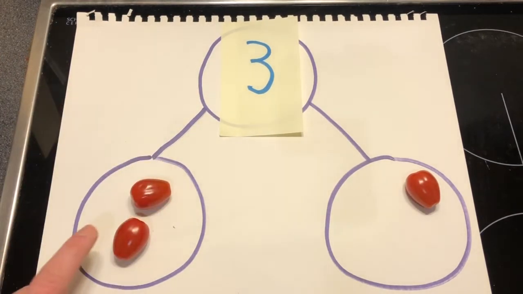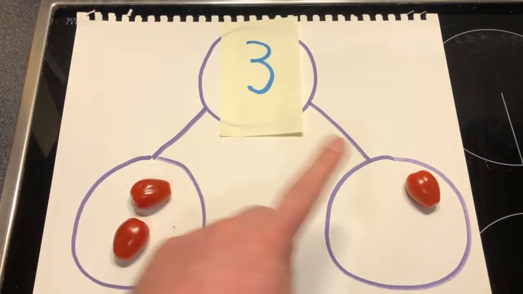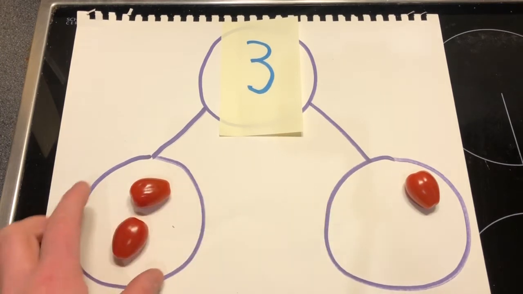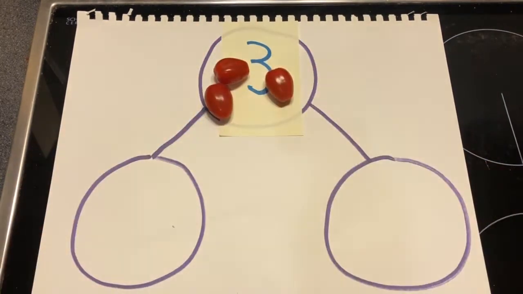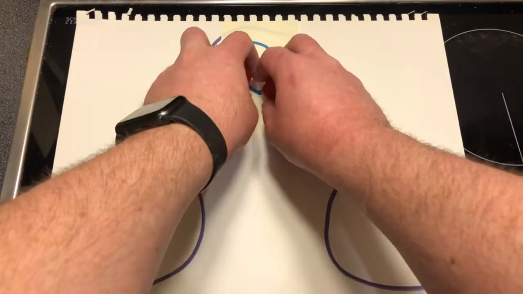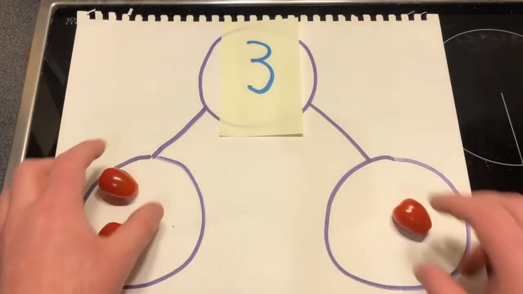My turn. We have 2 in one part. Again, we have 2 in one part. 1 in the other part. Say that again. 1 in the other part. The whole is 3. Can you say that? The whole is 3.